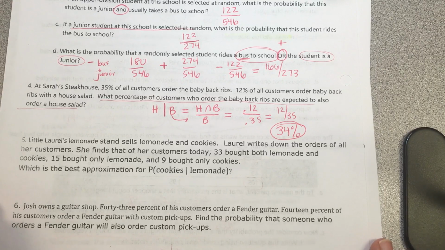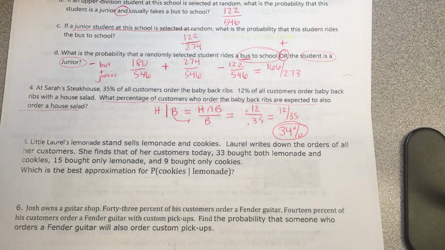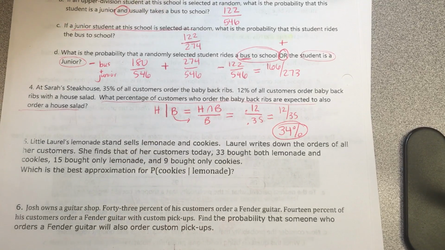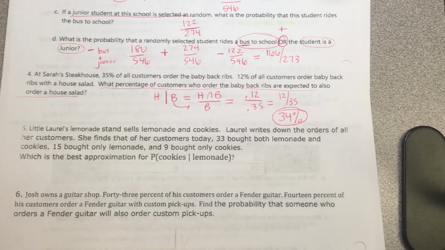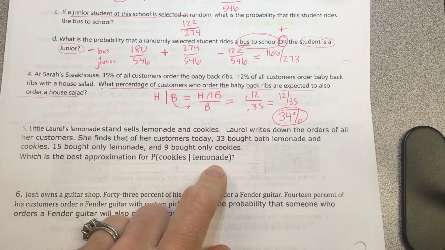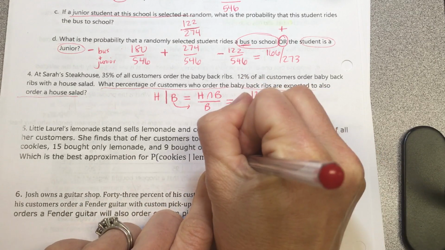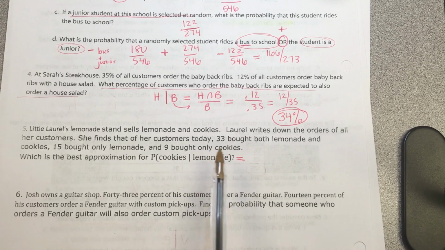Questions? All right. Little Laurel's lemonade stand sells lemonade and cookies. Laurel writes down all the orders of her customers. She finds that of her customers today, 33 bought both lemonade and cookies, 15 bought only lemonade, and 9 bought only cookies. What is the best approximation for the probability of cookies given lemonade? Okay. Well, okay. I have to do an extra little weird thing on this one.